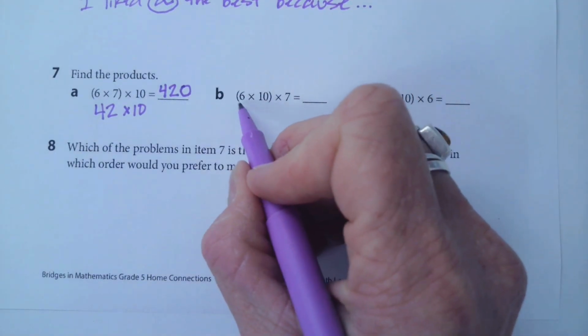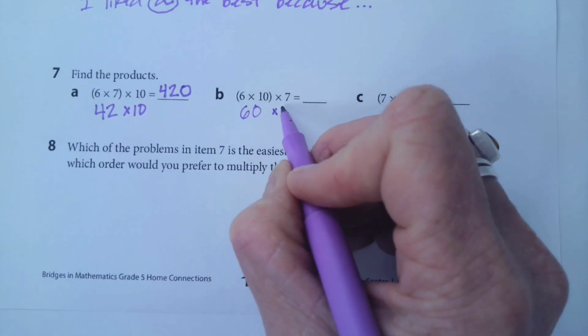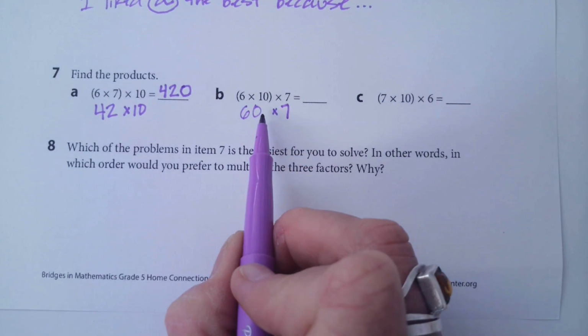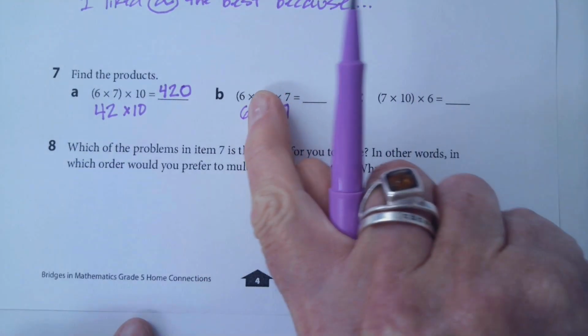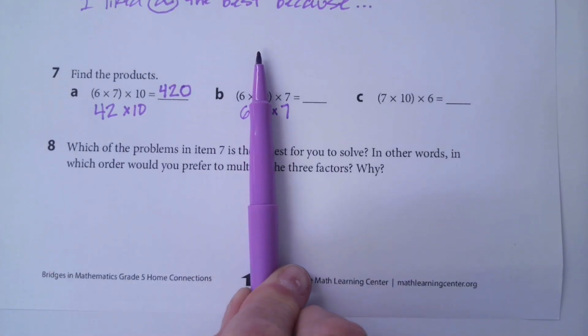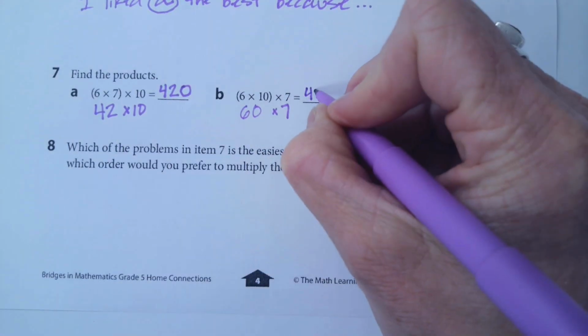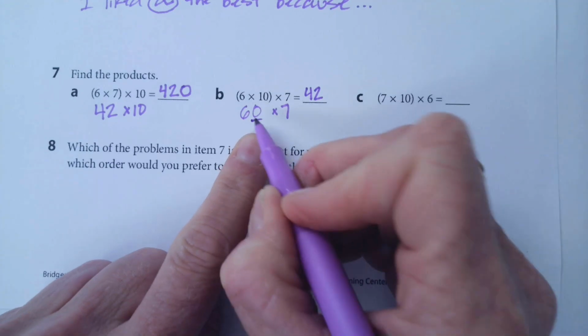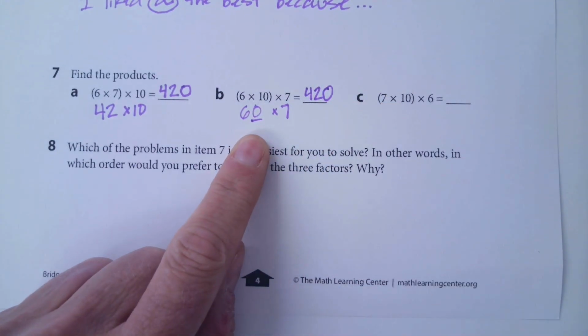Now we can do this one here, 6 times 10, that's easy, that's 60. And anytime we're multiplying by a number that ends in a 0, we can just take that 0 off, right? Just ignore that 0. And we know 6 times 7 is 42. But it wasn't just 60, it was 6 tens. So we got to add that 0 back again.